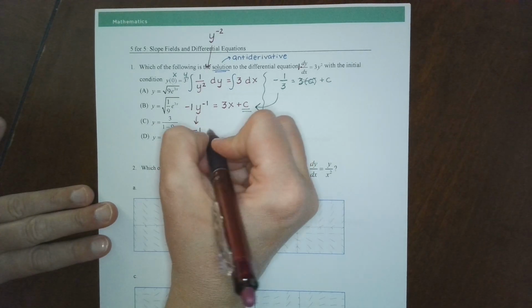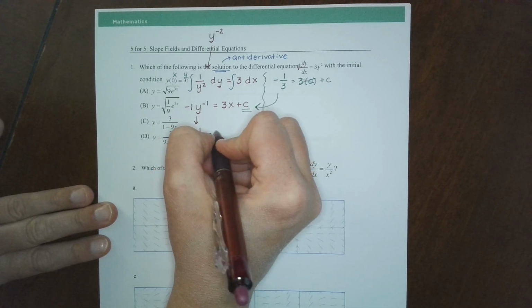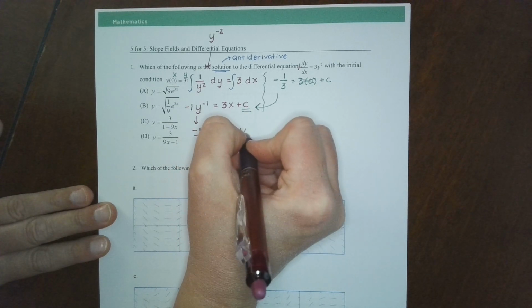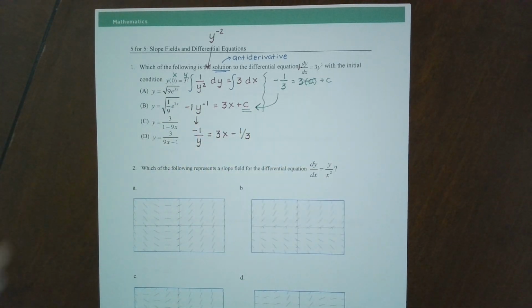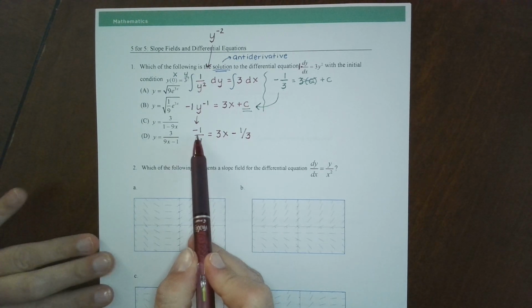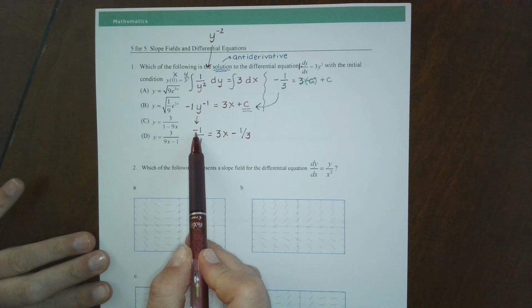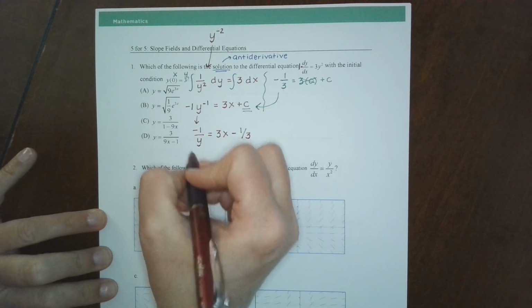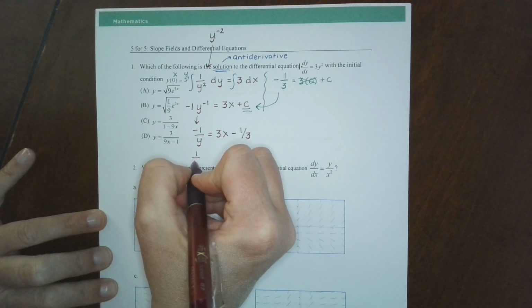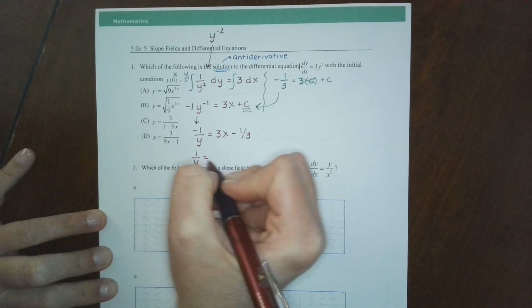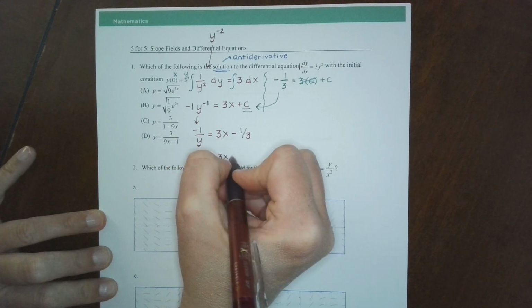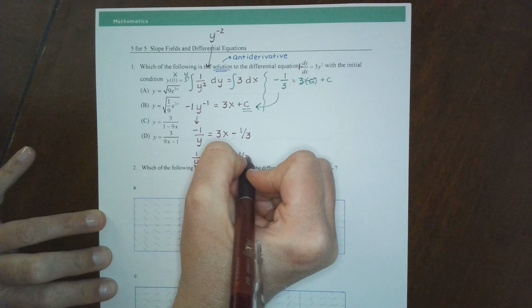So I have negative 1 over y equals 3x minus 1/3. These next couple of steps get a little bit gross. Probably the easiest thing to deal with here is this negative sign. Let's move the negative sign to the other side. So when I do that, this will become a positive 1 over y. And then the 3x becomes negative, and the 1/3 becomes positive because I distributed that negative.